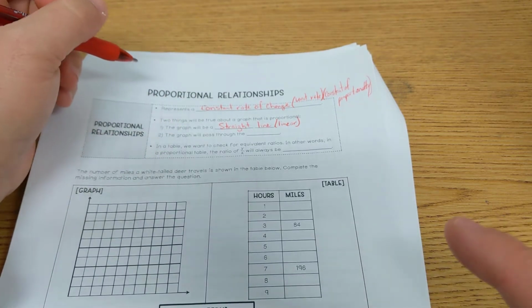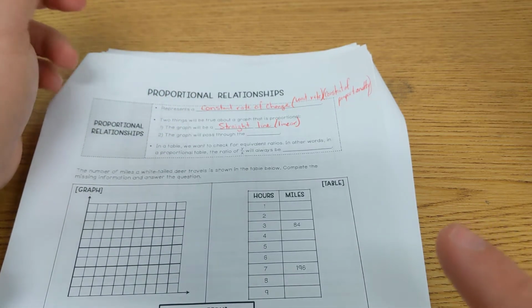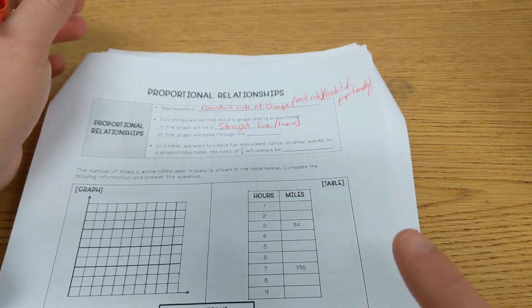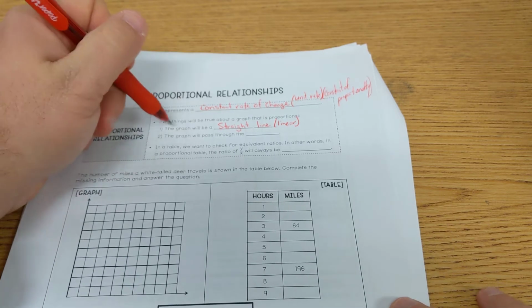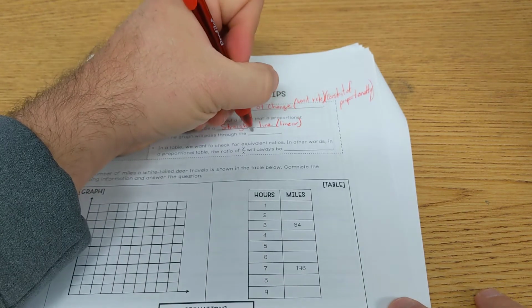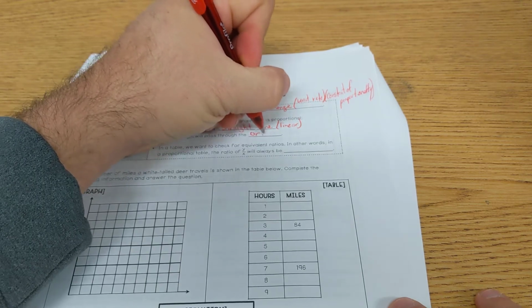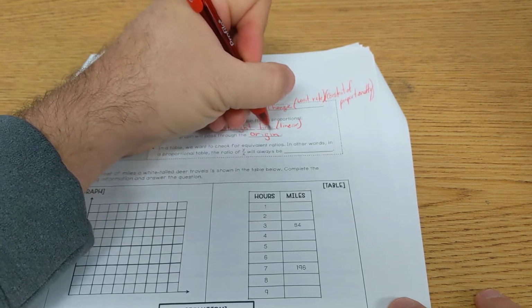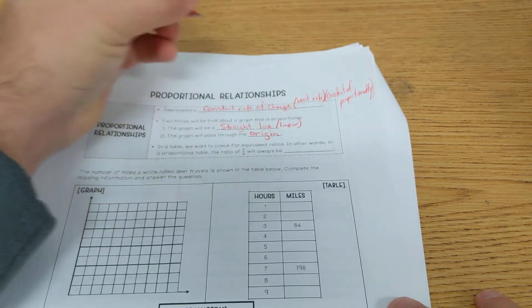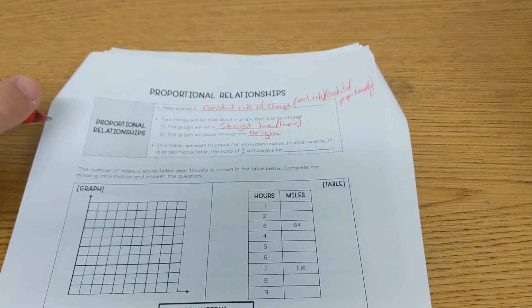So it's got to be these two things: it has to be a straight line, and the graph has to pass through the origin.